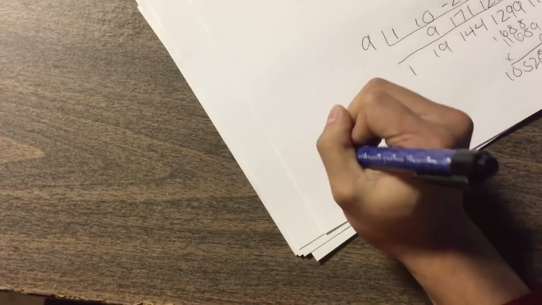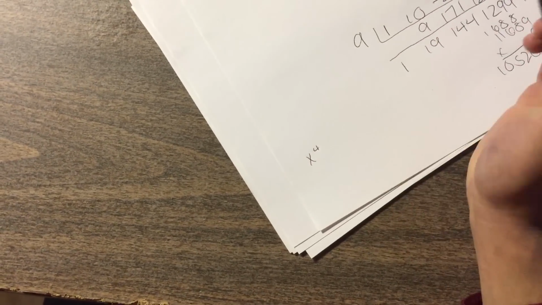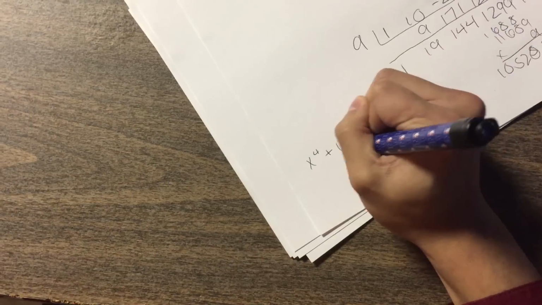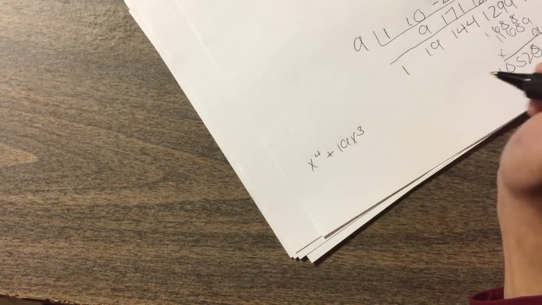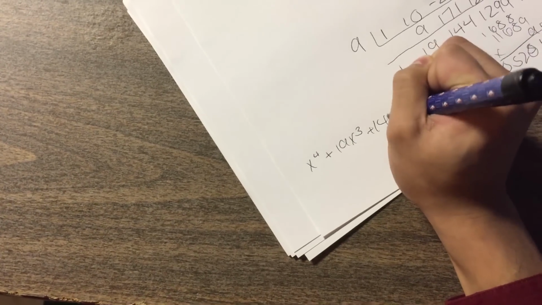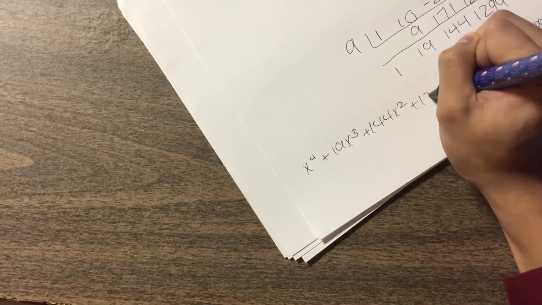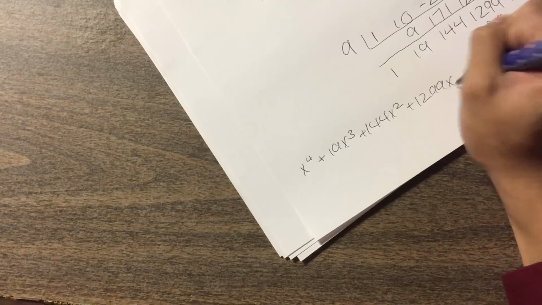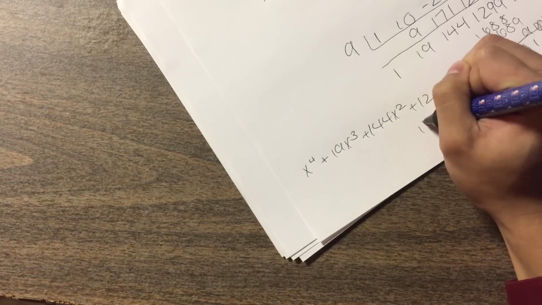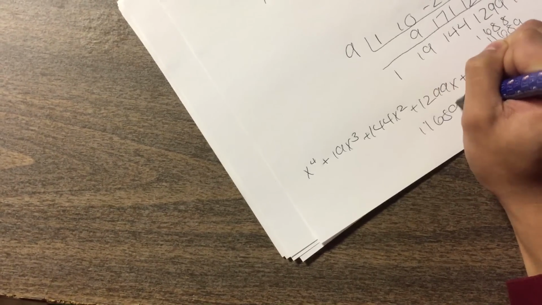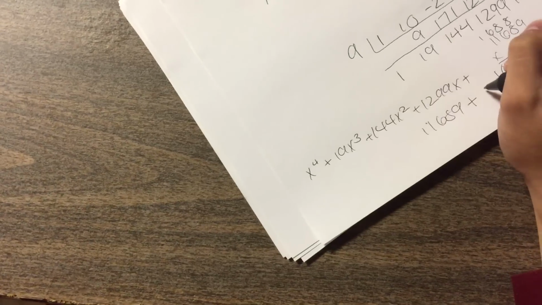would really be x to the 4th plus 19x to the 3rd plus 144x to the 2nd plus 1299x plus 11,689 and that crazy remainder.